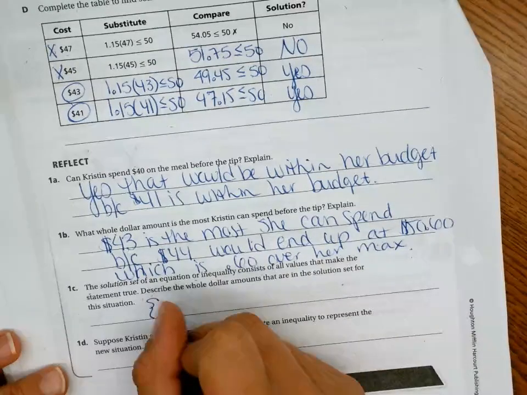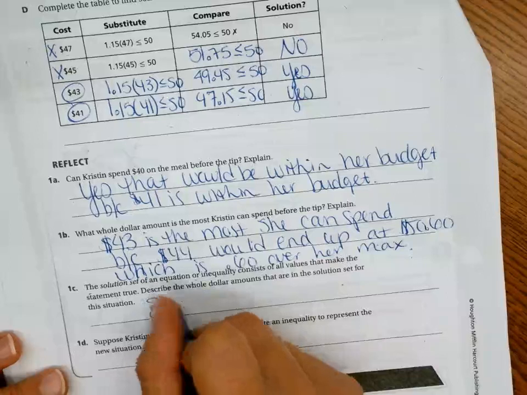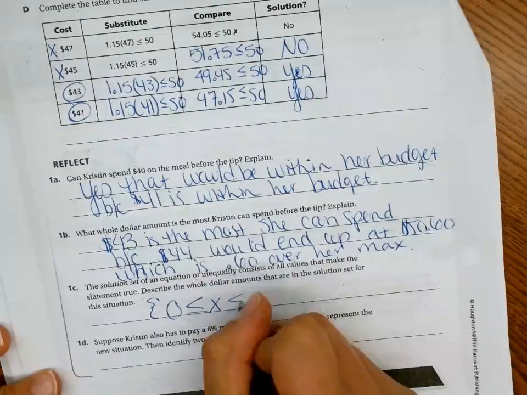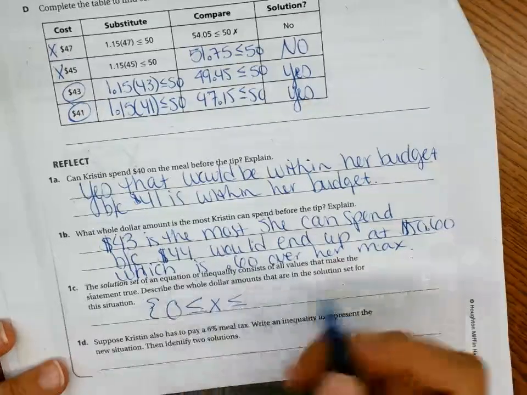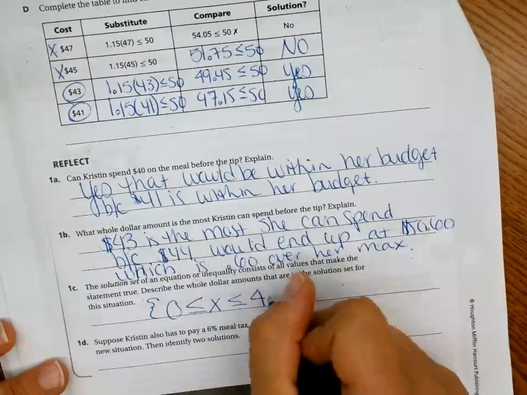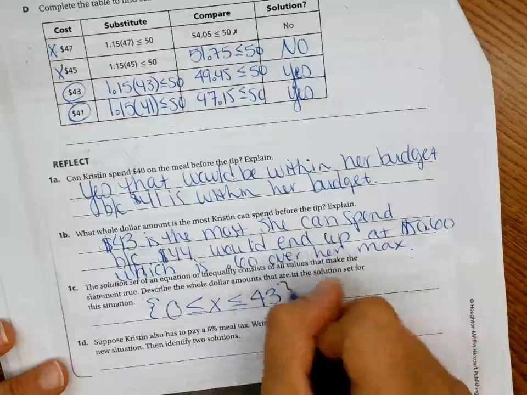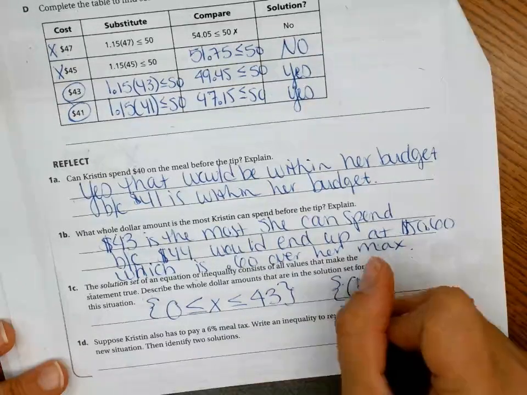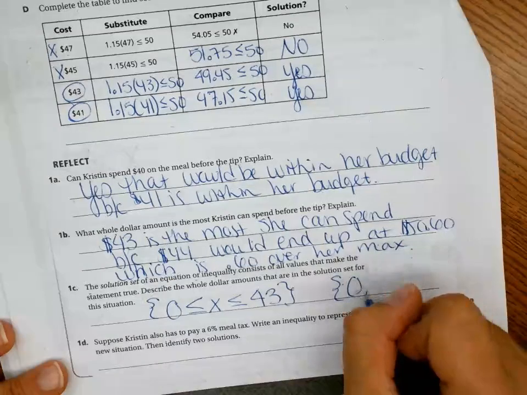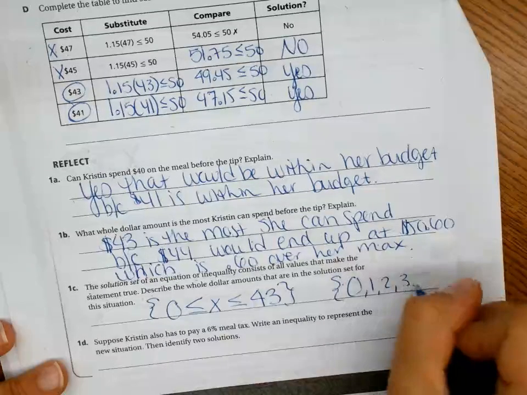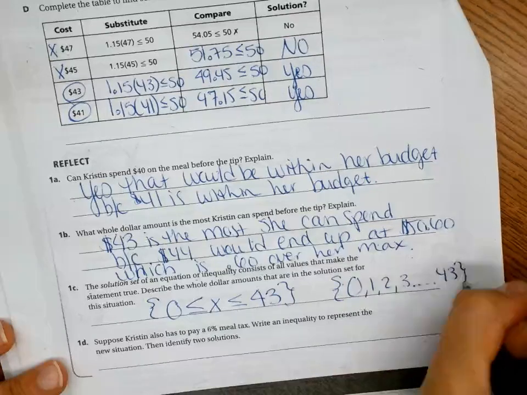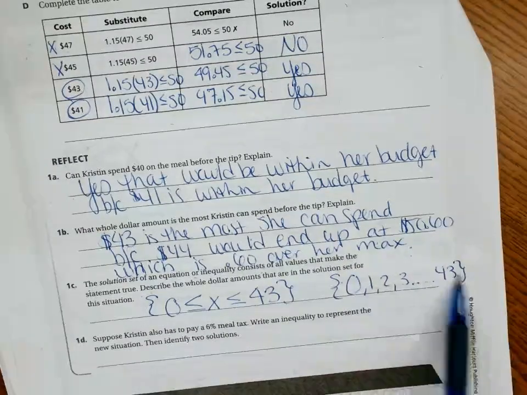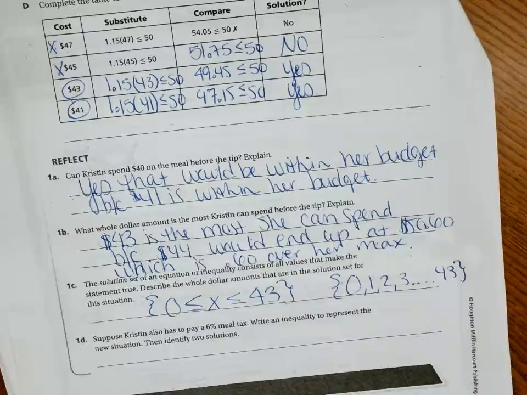Well, she can spend anywhere between $0 and, they said whole dollar amounts, $43. So another way you could write this is like 0, 1, 2, 3, ... to 43, right? She can spend anywhere between that. Does that make sense?